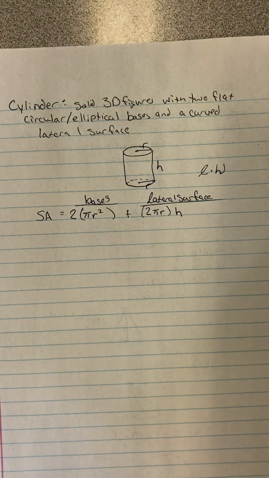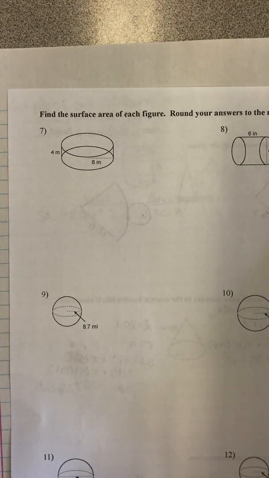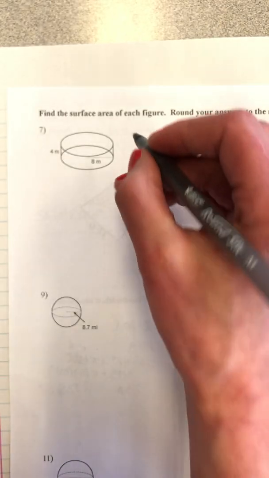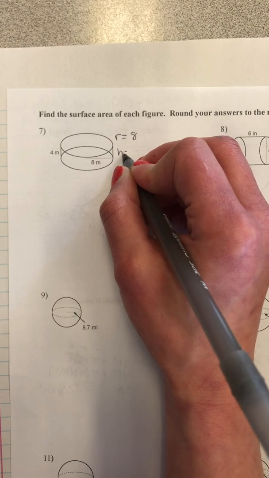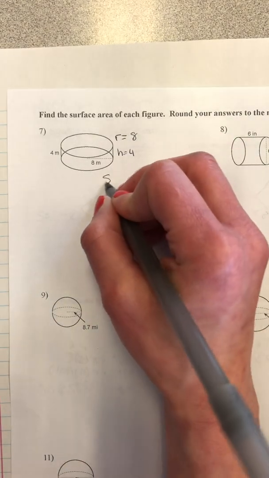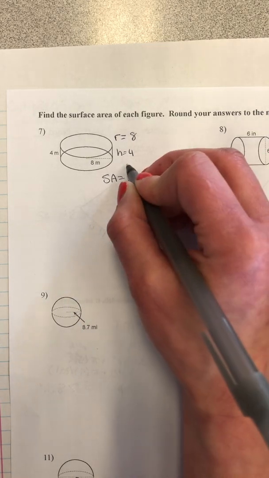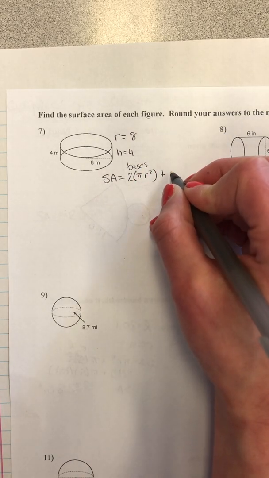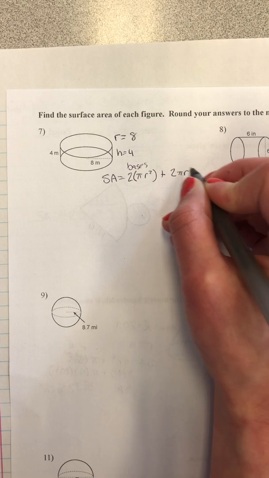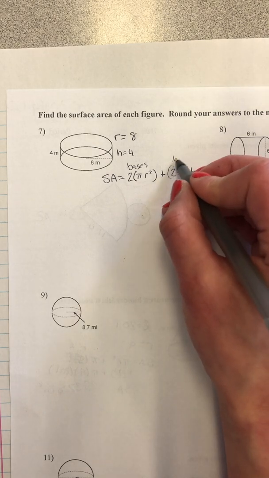Now let's look at 2 examples of this, and then we'll talk about spheres last. So looking at number 7 on our note sheet, if you don't have the note sheet, please write down the example and draw it. So we're going to start with this one. We know our radius is 8, and our height is 4. We're going to plug it into our surface area formula, which is 2 times pi r squared, this is our bases, plus 2 pi times the radius times the height, the circumference times the height to get our lateral surface.